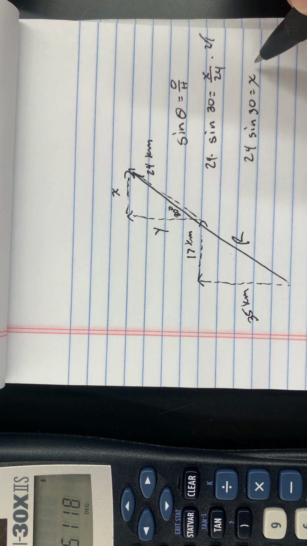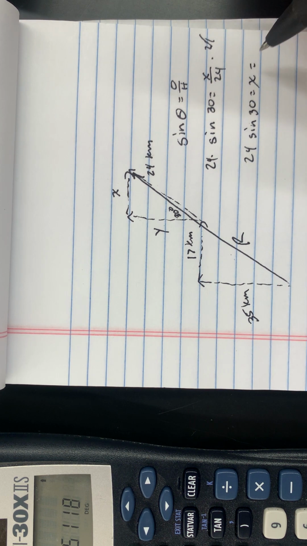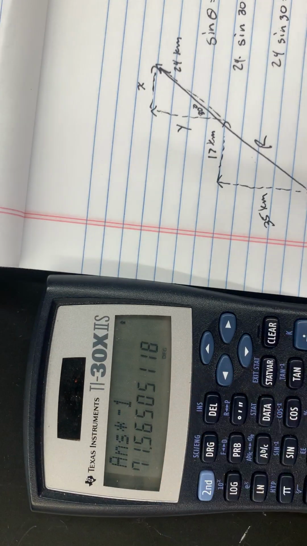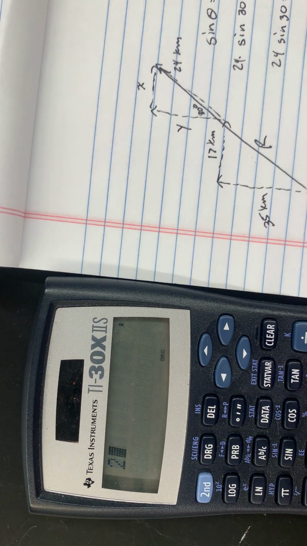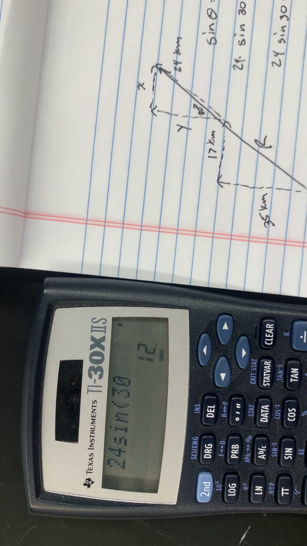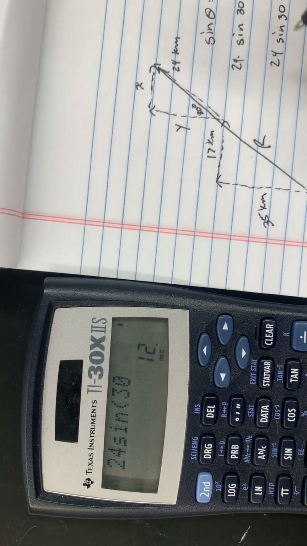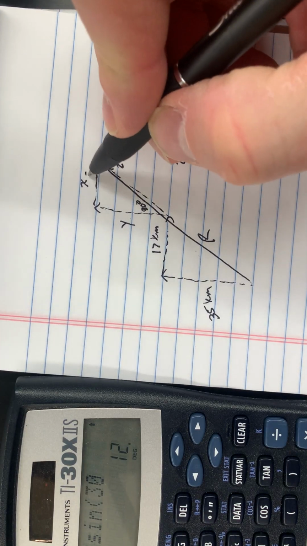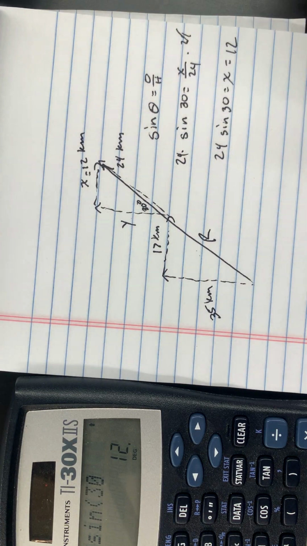So that x, I happen to know the sine of 30 is 0.5, so this is 12, but I'll have to take my word for it. 24 sine 30, 12, all right? And so we know that this is 12 kilometers.